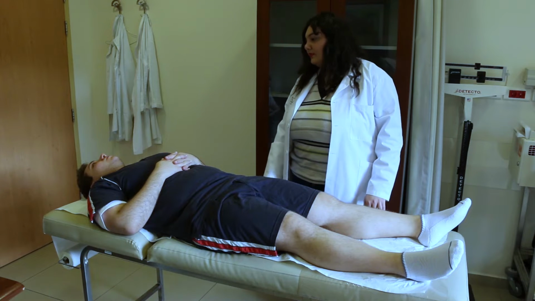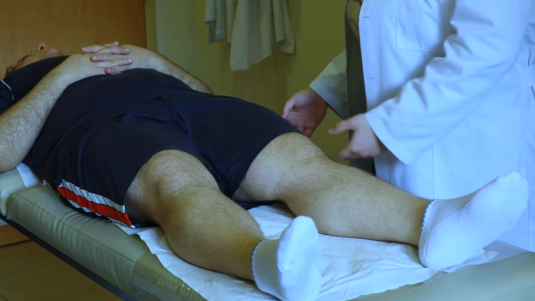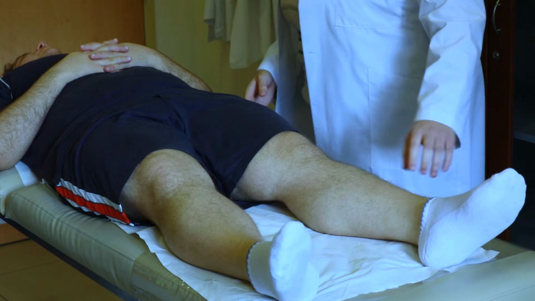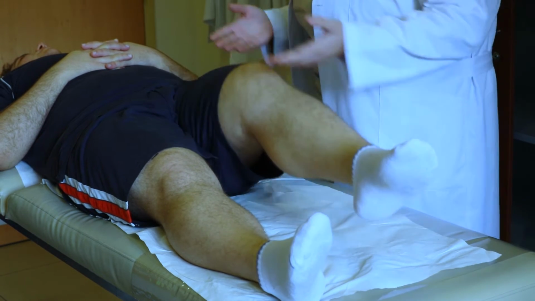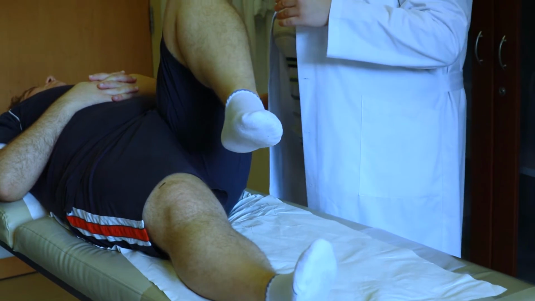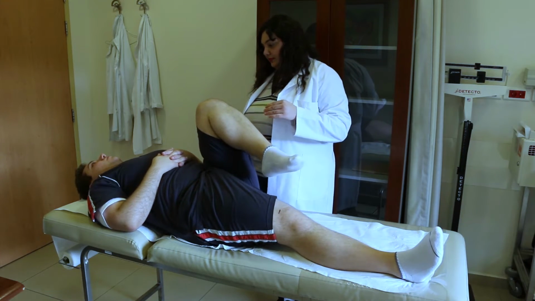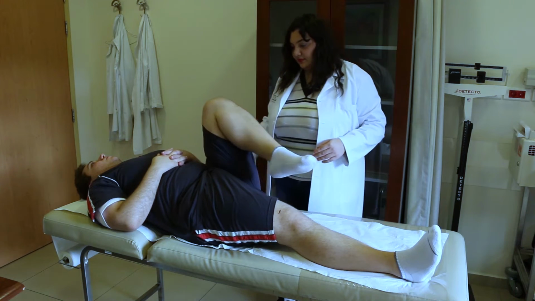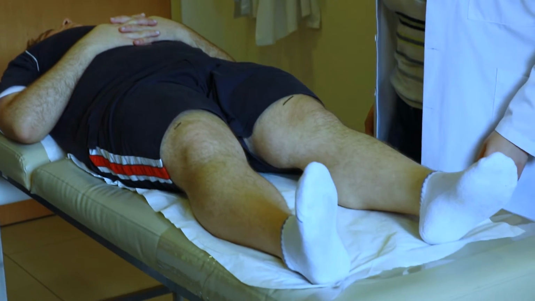Active hip flexion. Ask the patient to flex their hip as far as they are able. You could say, bring your knee as close to your chest as you can. Place your hand under the lumbar spine to detect masking of restricted hip joint movement by the pelvis and the lumbar spine.